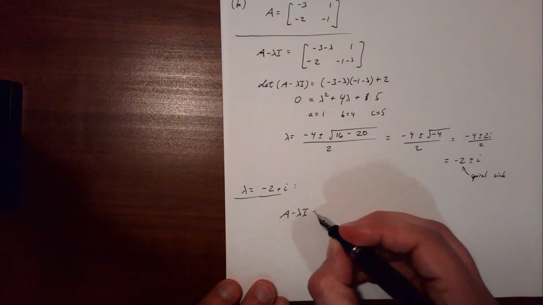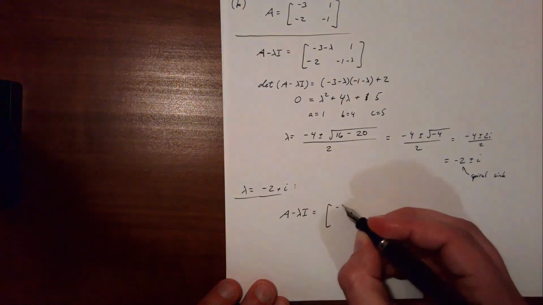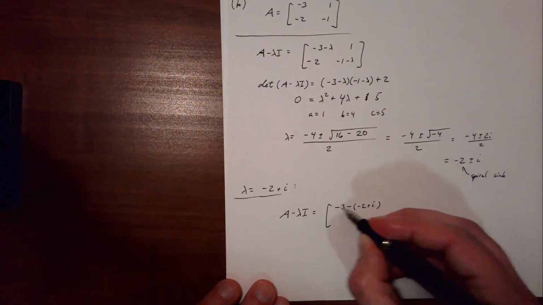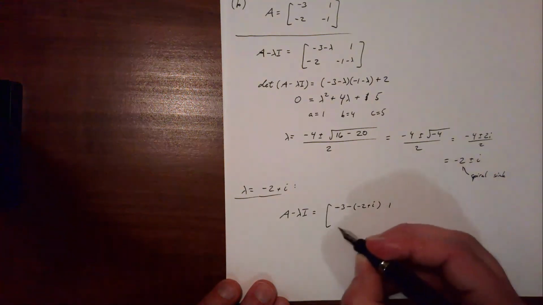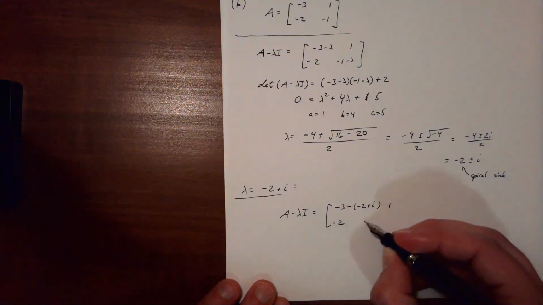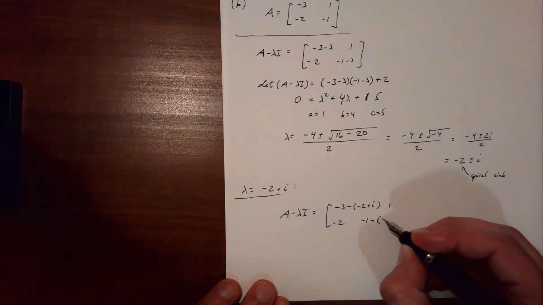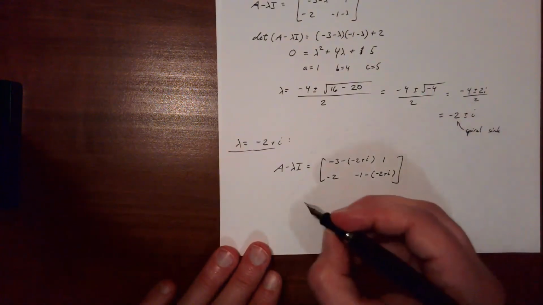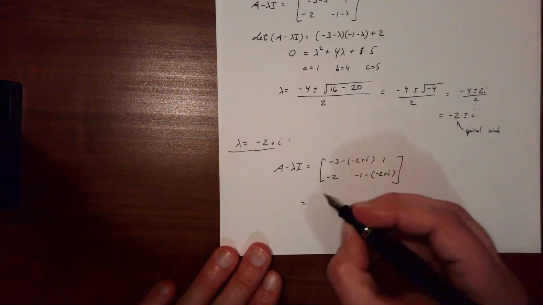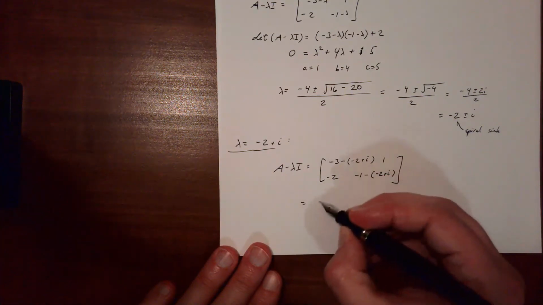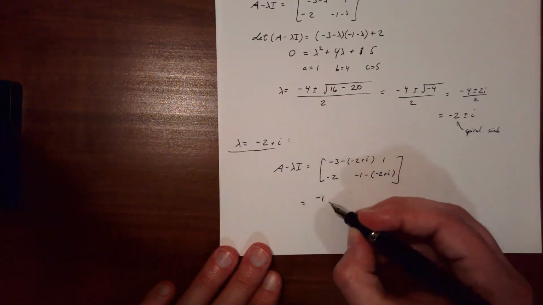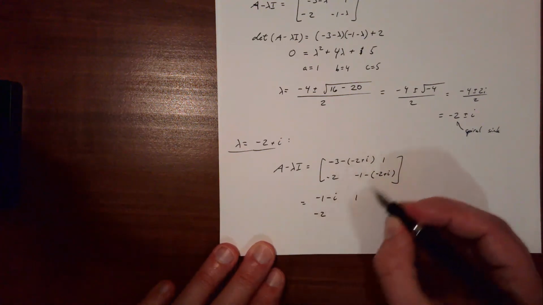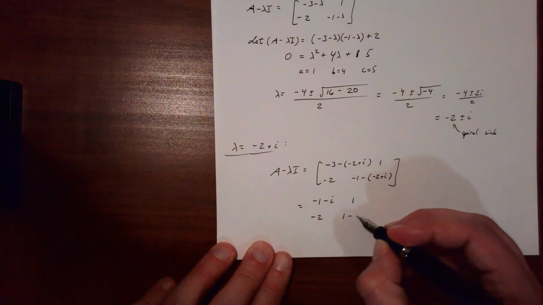A minus lambda I would be equal to negative 3 minus negative 2 plus i, 1, negative 2, and negative 1 minus negative 2 plus i, which is going to be equal to negative 3 minus negative 2 is going to be negative 1 minus i, 1, negative 2. Over here we'll have 1 minus i.